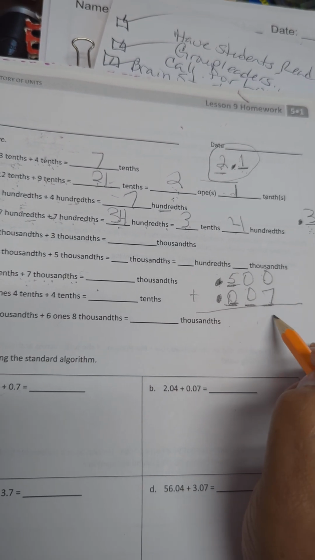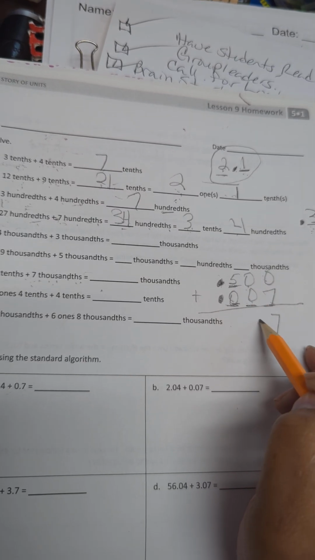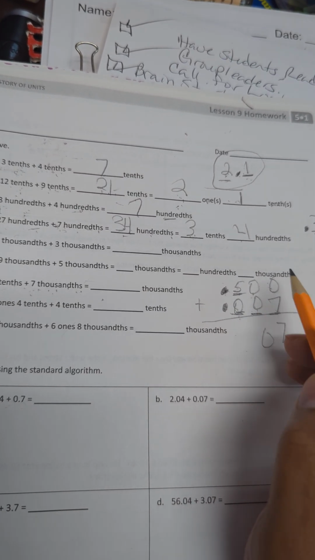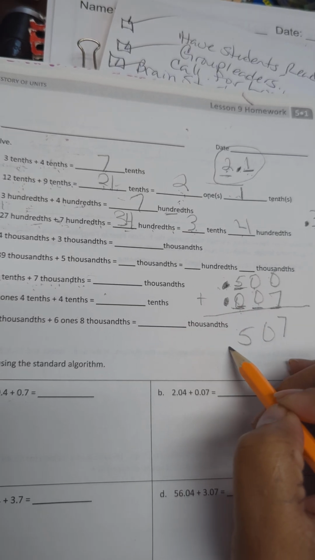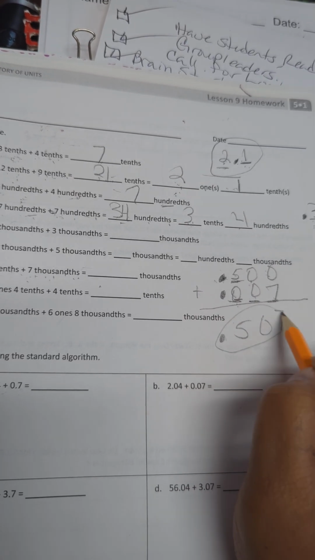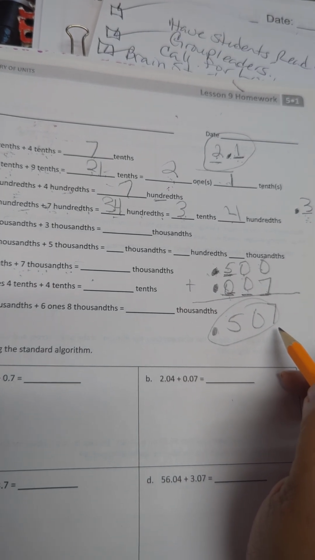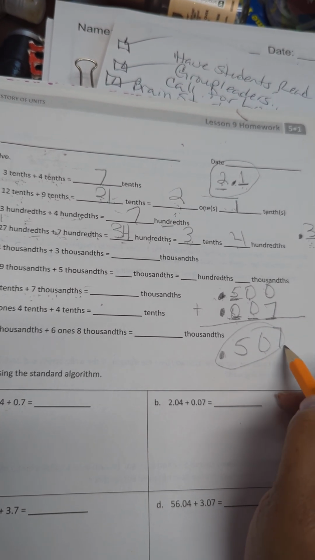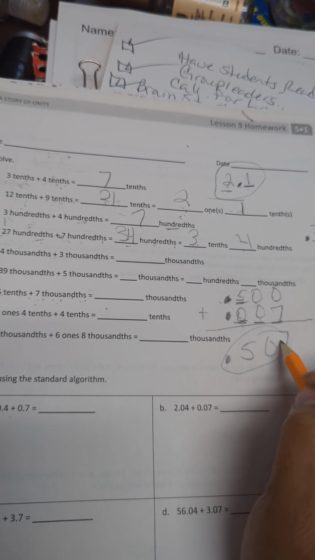0 plus 7 equals 7. 0 plus 0 equals 0. We're going to go to the highest place value here. 5 plus 0 equals 5. Decimal plus decimal equals decimal. So our answer here is 507 thousandths. Tens, hundreds, thousands. That means that there's a 507 that stops in the thousandths place.